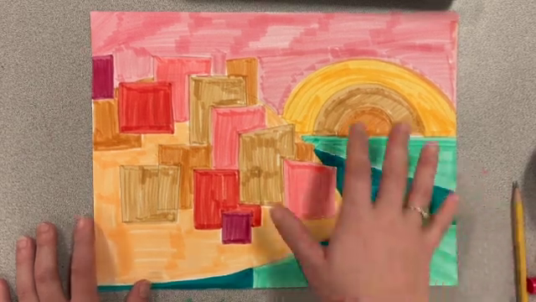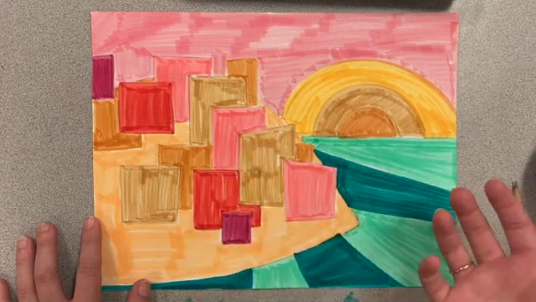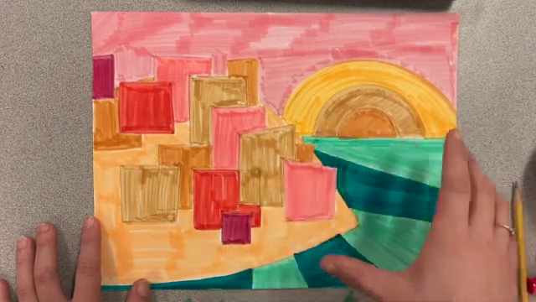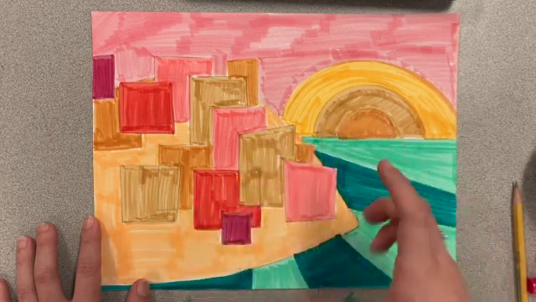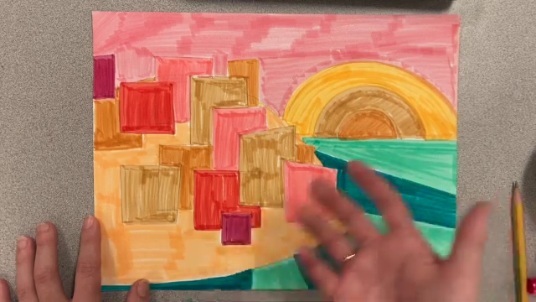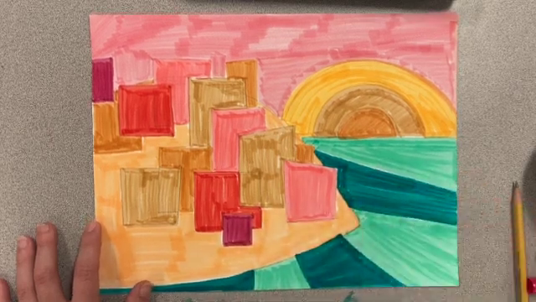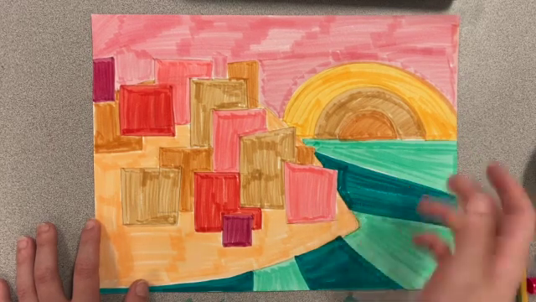So maybe if I was going to do my bedroom at home, I would look around and I would say there's a lot of geometric shapes in here too. I have square picture frames on the wall. My bed is kind of a large rectangle. My nightstands are rectangles and my dressers are rectangles. So there's a lot of geometric shapes in that environment. And how am I going to capture the feeling of that bedroom in my work?